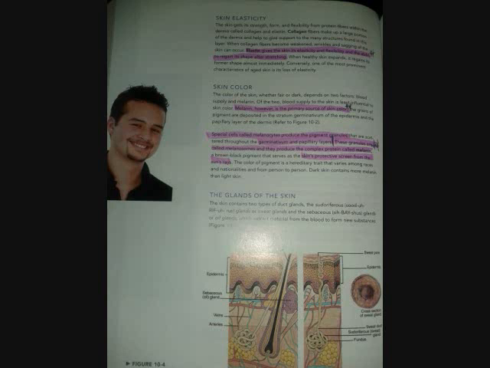Now, when we're talking about elastin, this gives the skin its elasticity and flexibility, and of course, the ability to regain its shape after stretching. Think of a rubber band where it stretches and returns. Elastin is responsible for that, and we all have it in our skins.